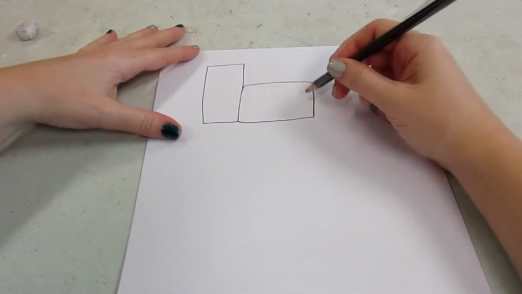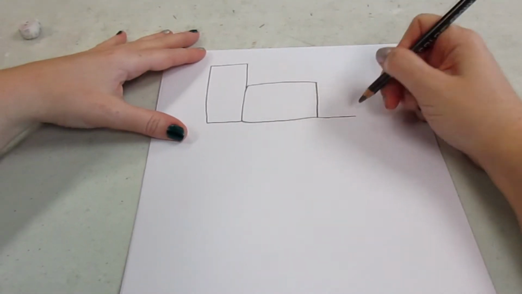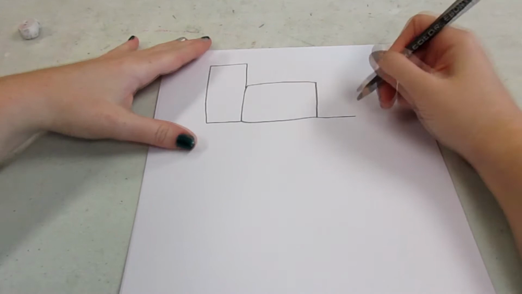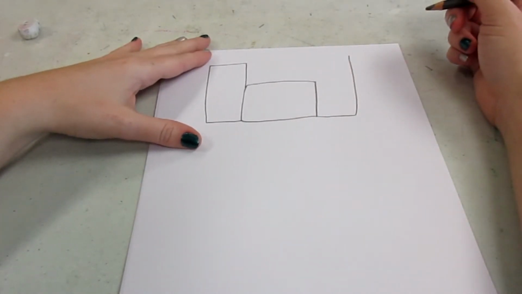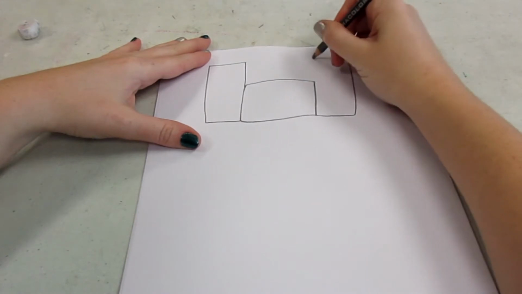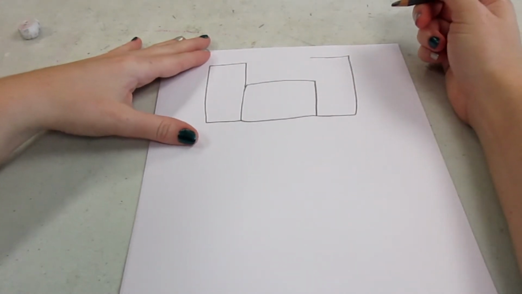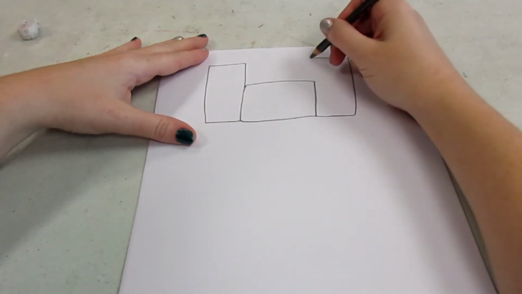We're going to do the same thing on this side. Go across, go up, back, and then go down.